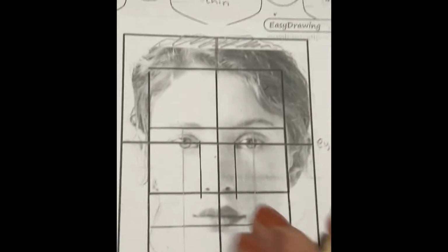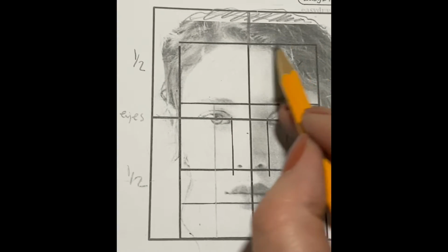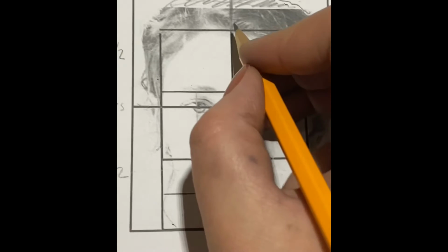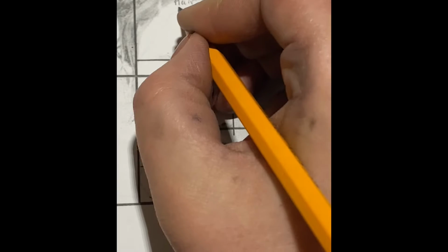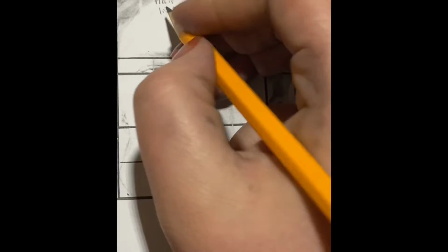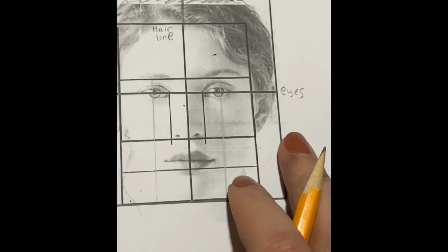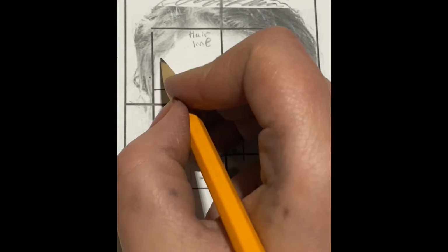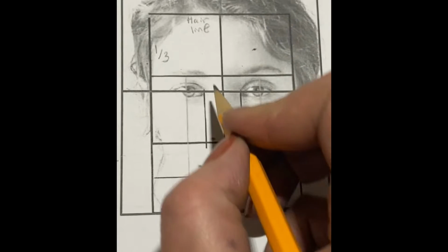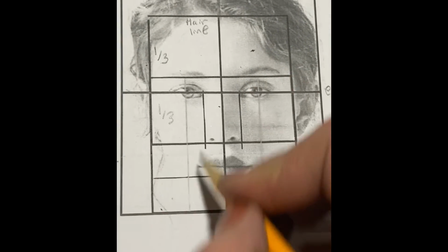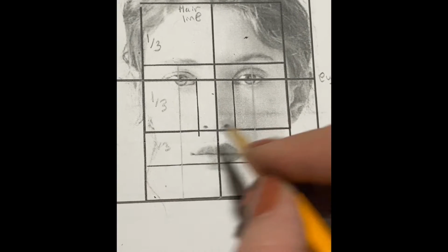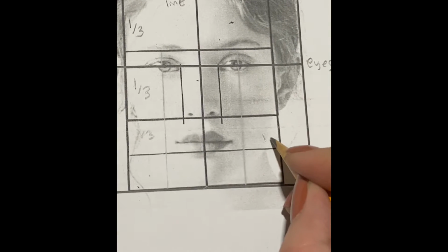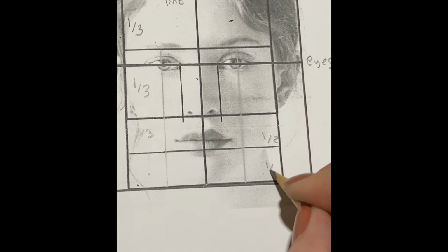Okay, next we're going to look at the next biggest rectangle. See where it lines up with the hairline? If you need to write hairline to help you out, you can. That's where the hair starts to grow on the head. Okay, and these are thirds. These sections here, 1/3, 1/3, and 1/3. And then this last one is divided into half, 1/2, 1/2.